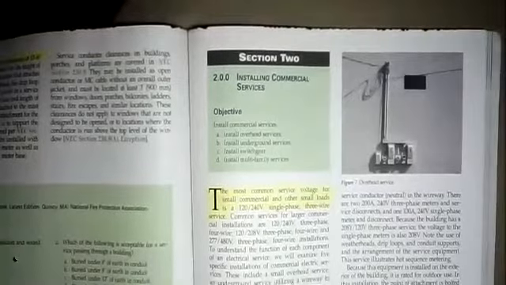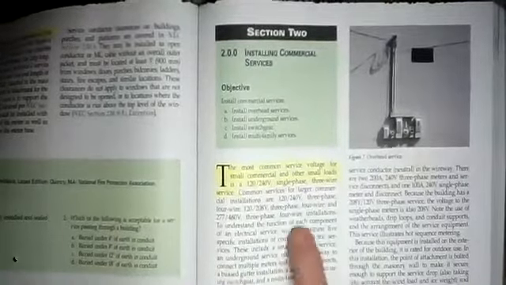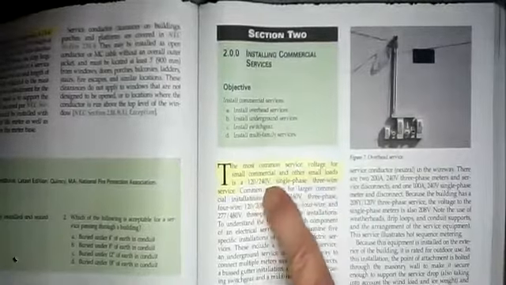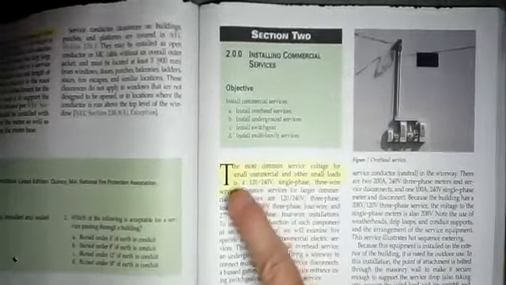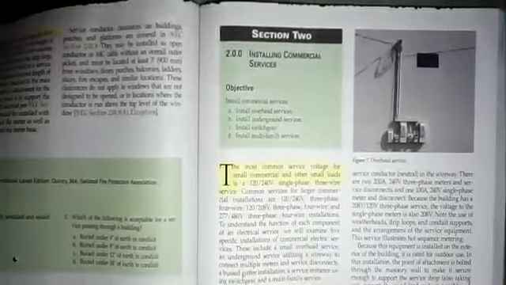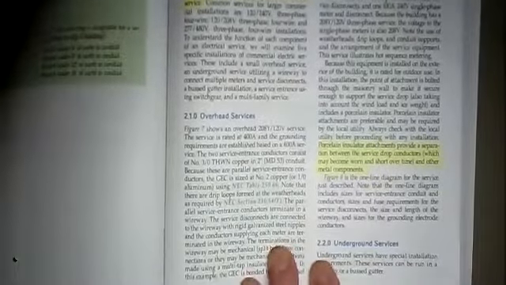Over on page 11, they have a couple of different examples of service entrance conductors. Installing commercial services: the most common service voltage for small commercial and other small loads is a 120/240 volt single phase 3-wire service. That's the same that you have at your house. A 120/240 volt single phase service is the most common for small mercantile, small stores, barber shop, nail salon, whatever you have.